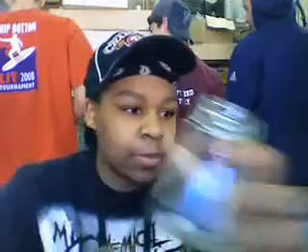Materials we're going to use for this lab are clay, birthday candle, lighter, jar, and a beaker.